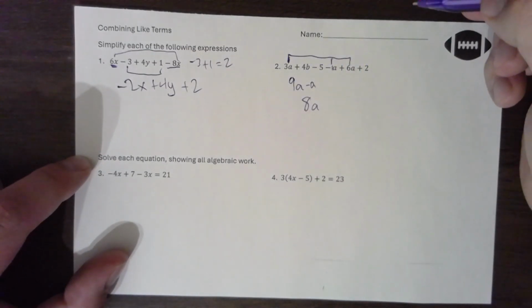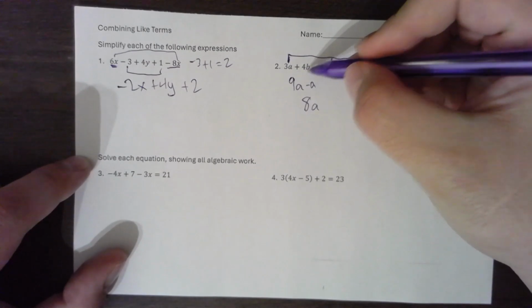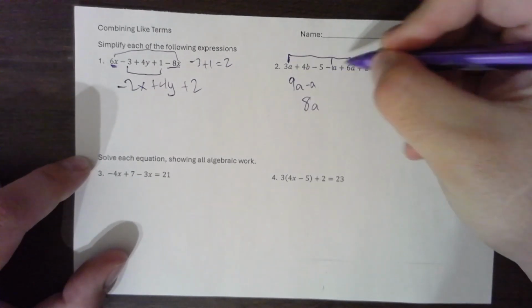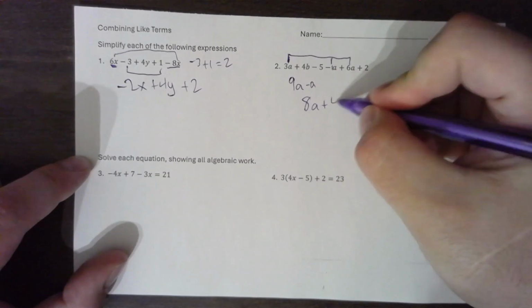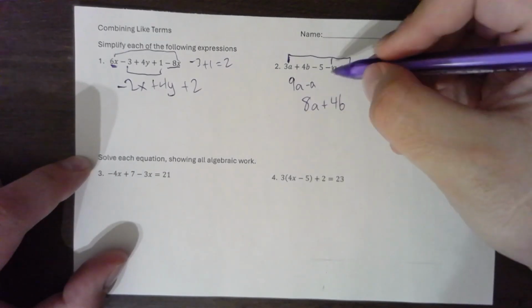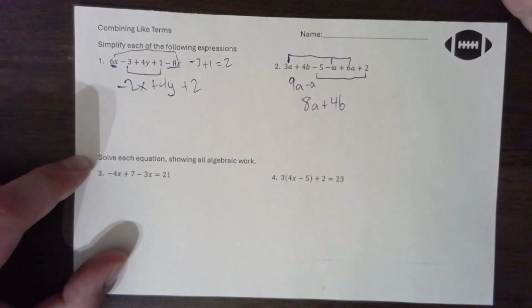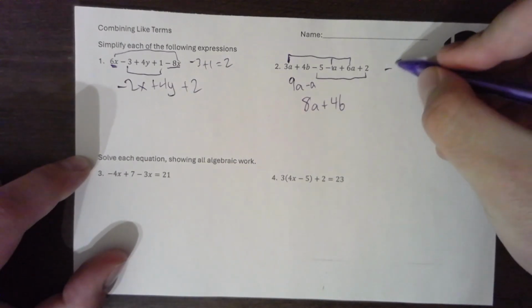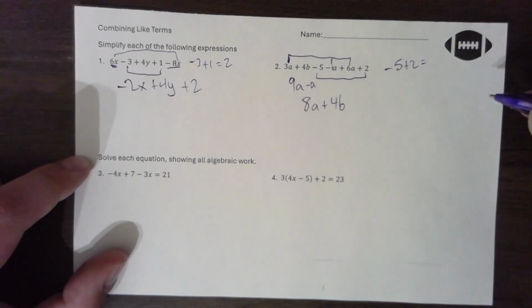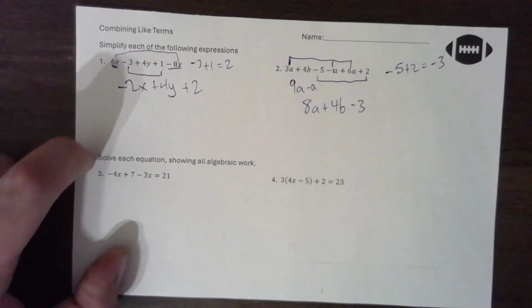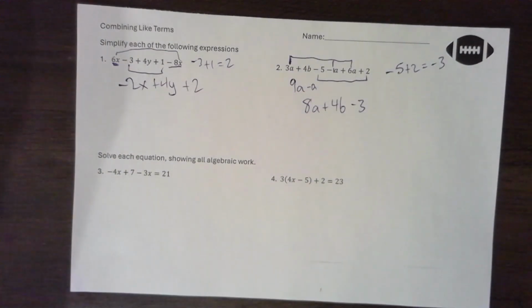Okay, and now we got a 4b here. There's no other b's. Okay, so that's plus 4b. And then we do have a negative 5 and a 2 that don't have any variable attached to it. We gotta combine those. Negative 5 plus 2. What does that equal? Negative 3. So that's gonna be minus 3. So then that has all of our terms. We have combined our like terms.